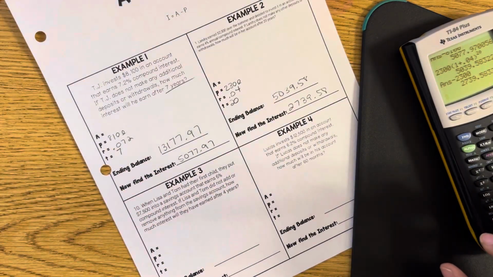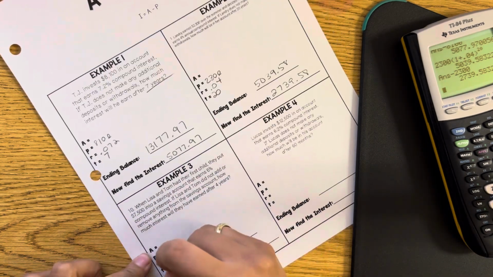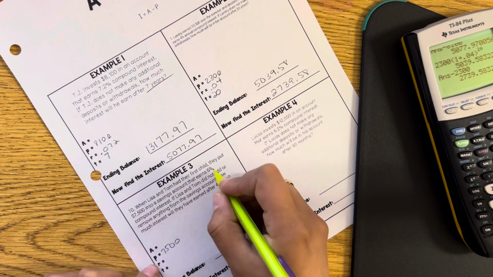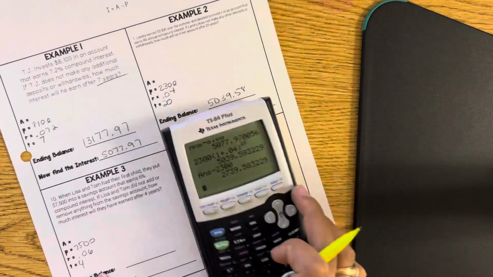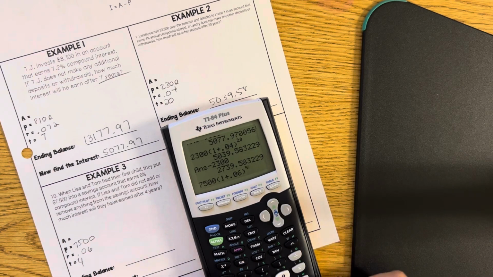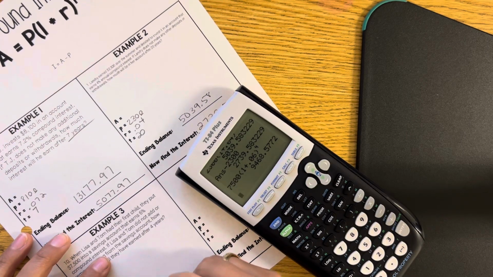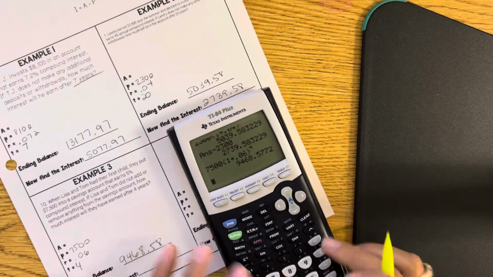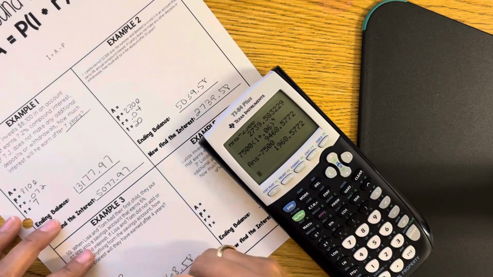So it's just like simple interest, but I have to subtract to find the interest instead of add to find the ending balance. Number 3, same thing, 7,500. The interest is 0.06 after dividing by 100, and it was 4 years. So then I just type it in my formula, and I get my ending balance, which is 9,468.58. But I have to take that and subtract 7,500, the principal, to figure out how much the interest was.